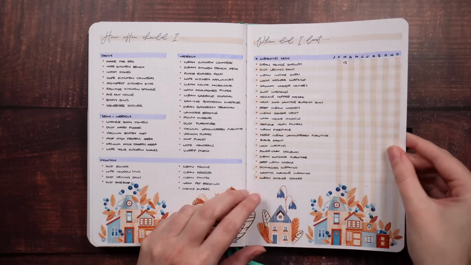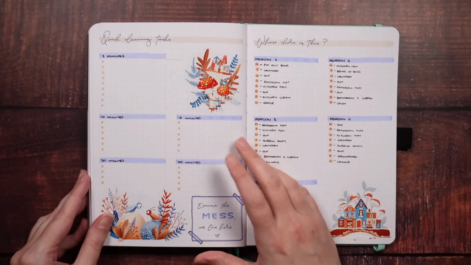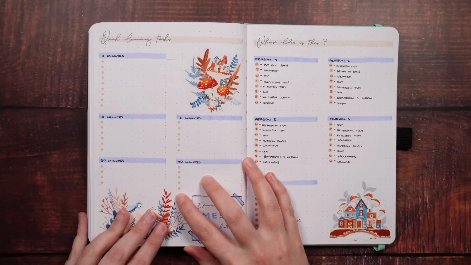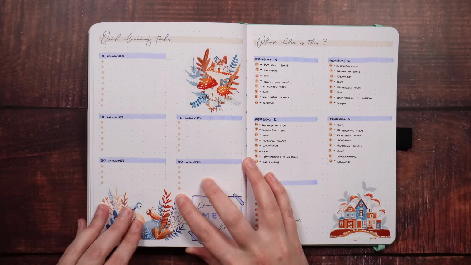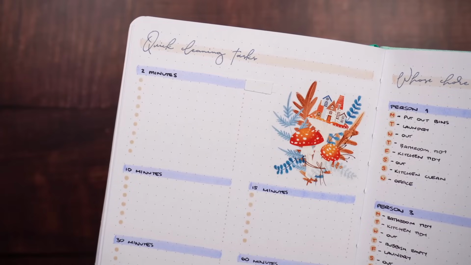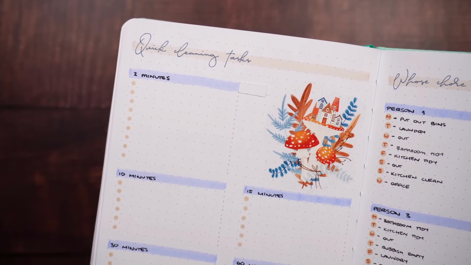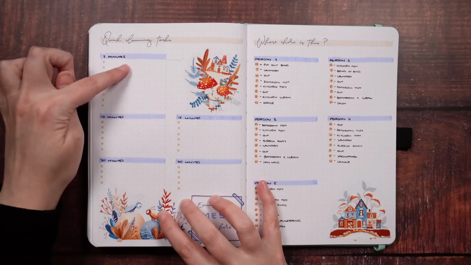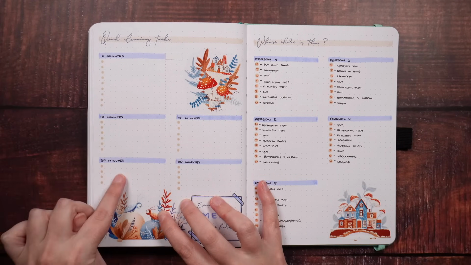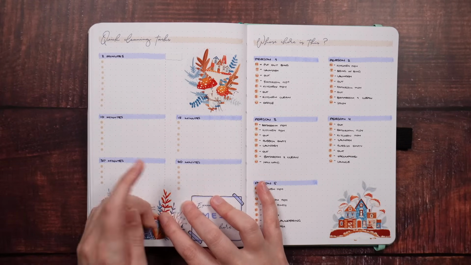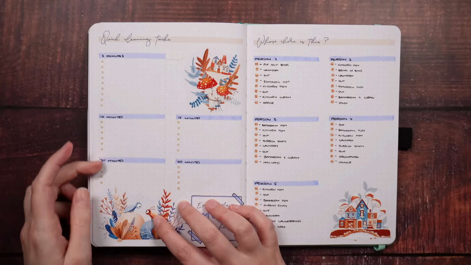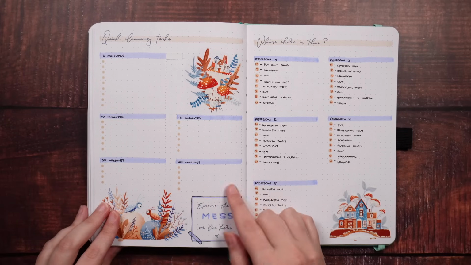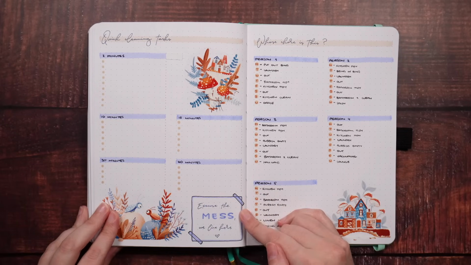After this one though, our next layout idea is a quick cleaning tasks list. So this is for when you have those small pockets of time where you want to do something around the house to keep it tidy, keep it clean, and depending on how much time you have, you want to know what it is you can do. I've separated this one out into 2 minutes, 10 minutes, 15, 30, or 60 minutes, and underneath each of those headers you just write in the tasks that you could accomplish in that period of time. I've also put a little quote down the bottom that says, "Excuse the mess, we live here."